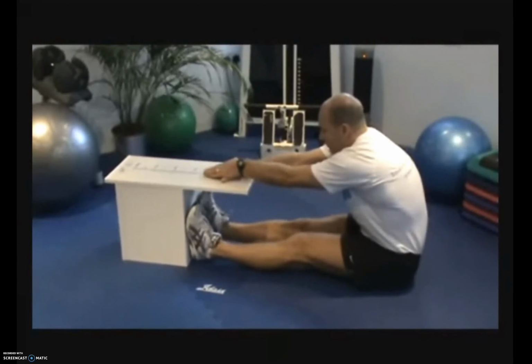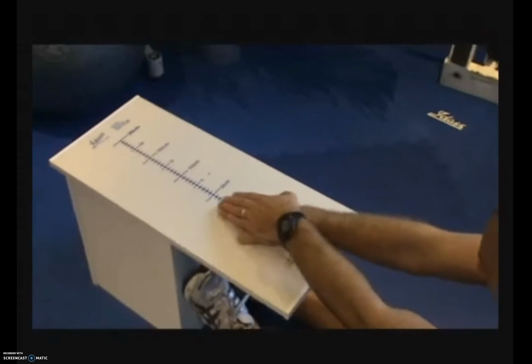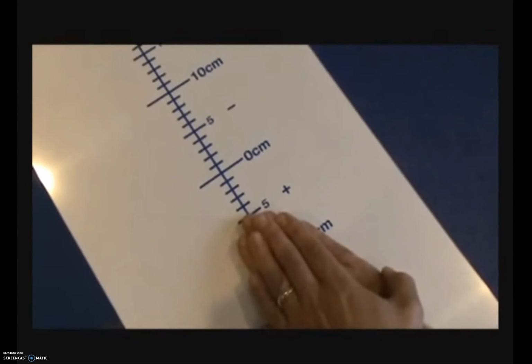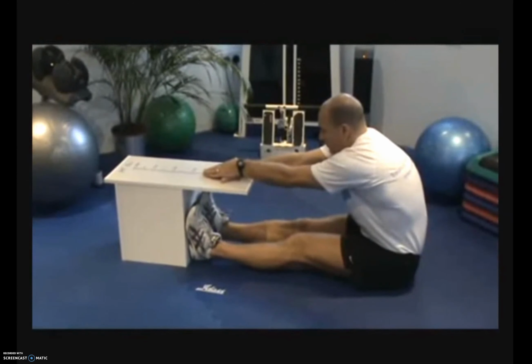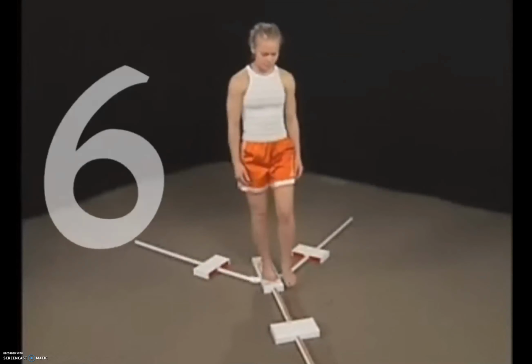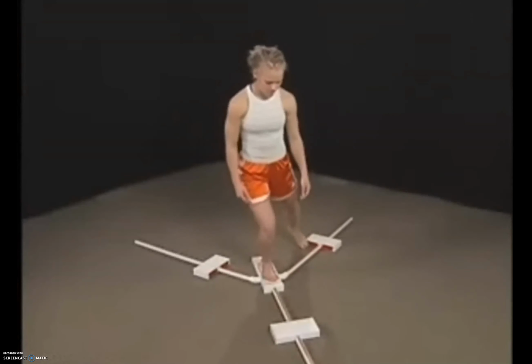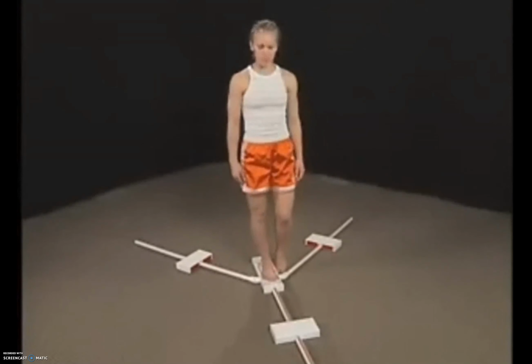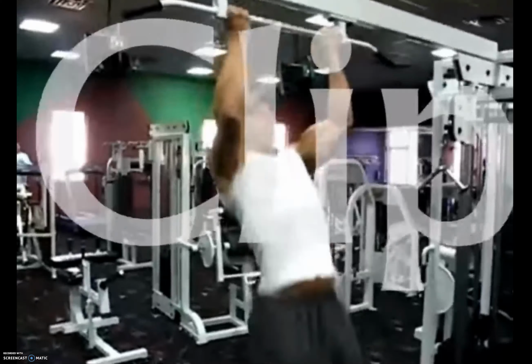Here we're measuring flexibility with our sit and reach. So we can undertake this one as well. It's best to do this after you've warmed up so that your muscles have a bit more stretch in them. Here we're looking at a test of balance and flexibility. You can see the athlete there is balancing on 1 foot and performing a number of movements.